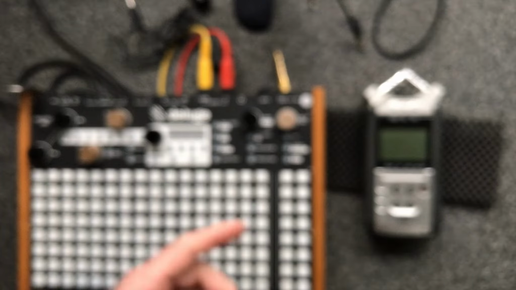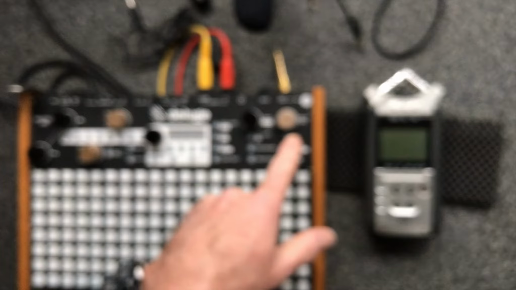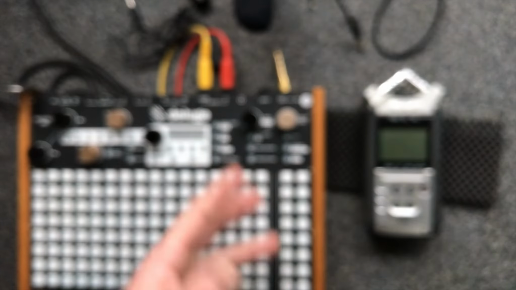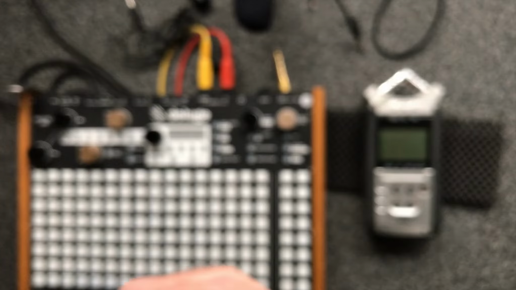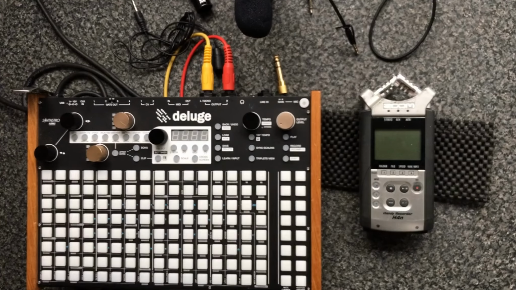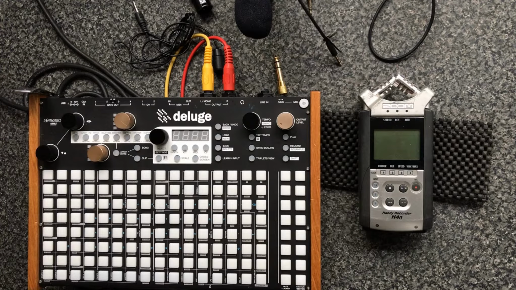Okay, hello. Just thought I'd do a quick show of the experiences I've had using the internal microphone on the Deluge and other bits and pieces. So let's get to it. If we get this thing back in focus, there we go.